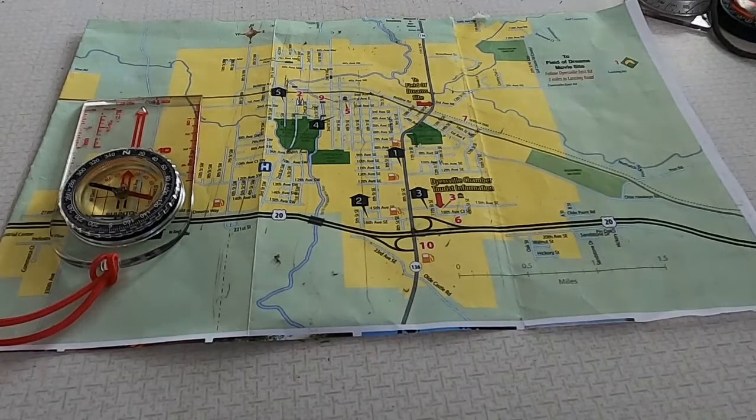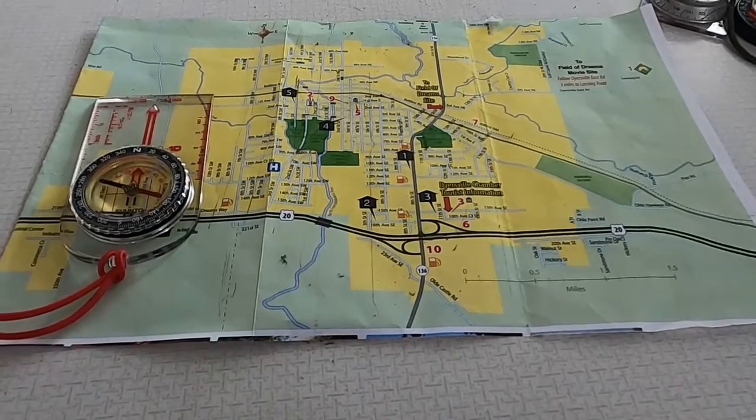Okay, so in the previous video we talked about the features of a compass, and we kind of started getting into a little bit how to use your compass with your map. So we've got the general use of the compass. Let's talk about how a compass is used with a map.